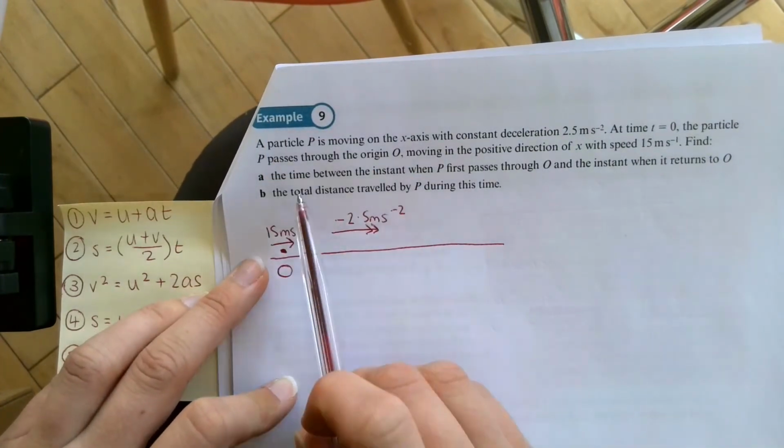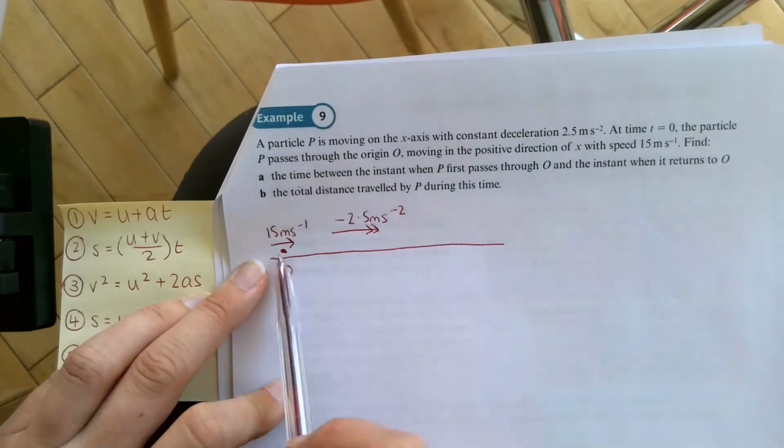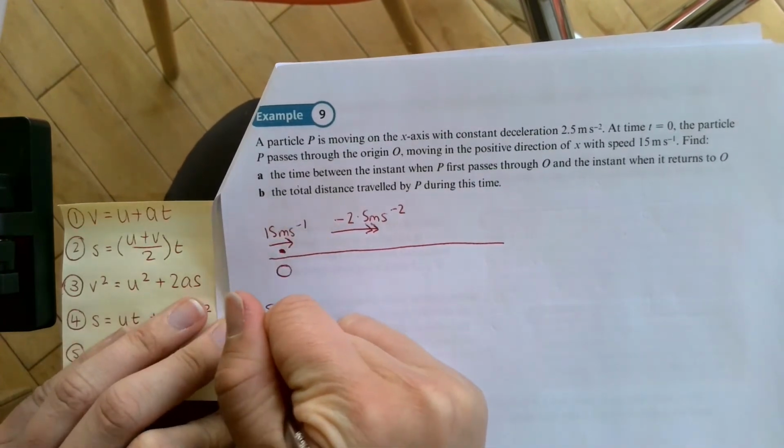Then it says, find the time between the instant when P first passes O and the instant when it returns to O. So let's think about what we know. If I write out the suvat numbers again.